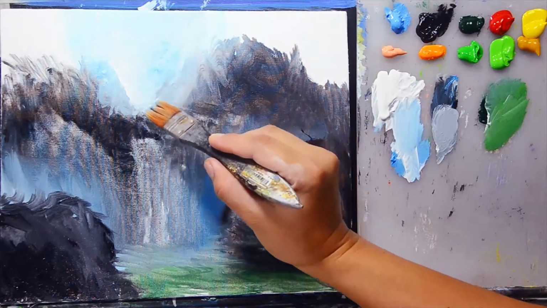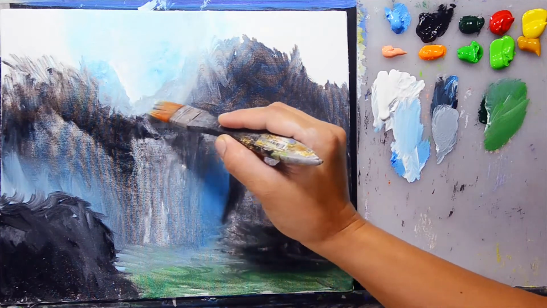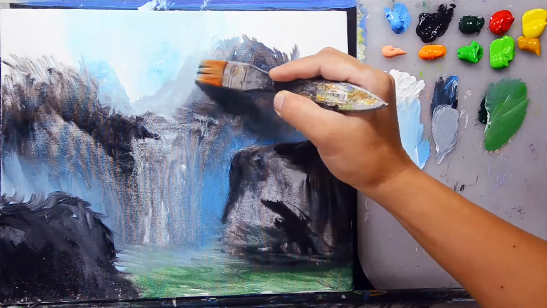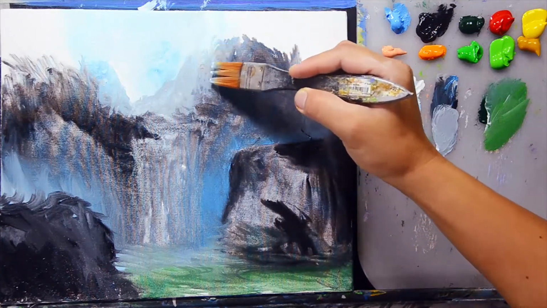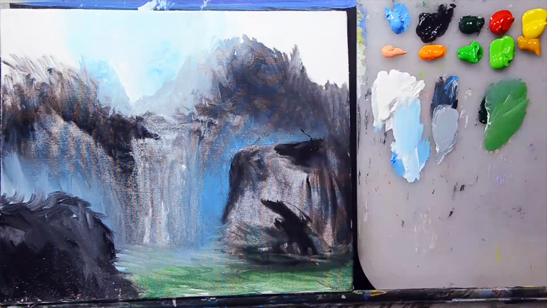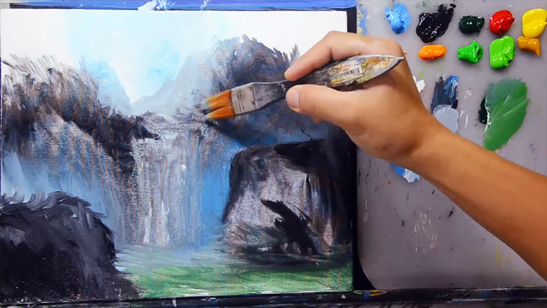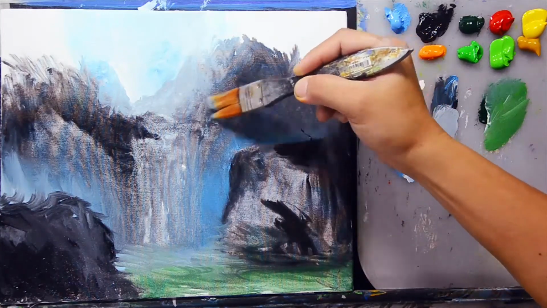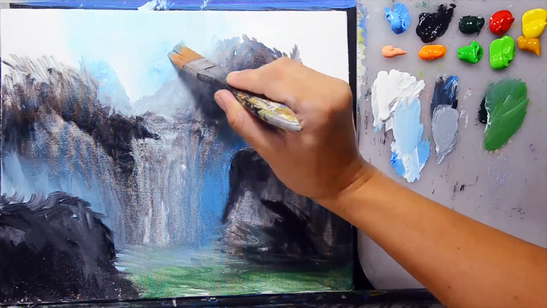I'm going to paint also this one here for my farther subject, or a cliff to that area there, the far portion, that cliff. That one there. Just cobalt blue, to add the cobalt blue here for the trees.